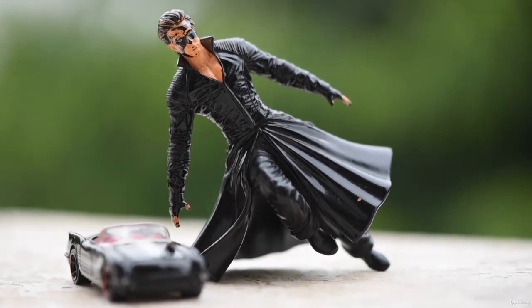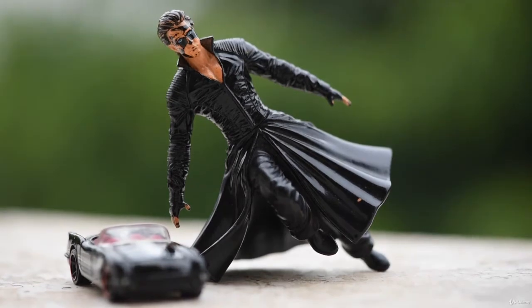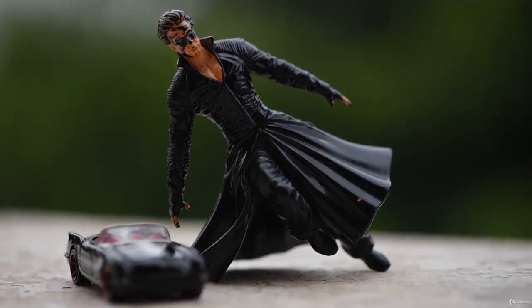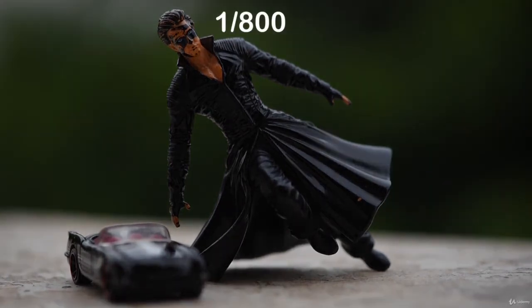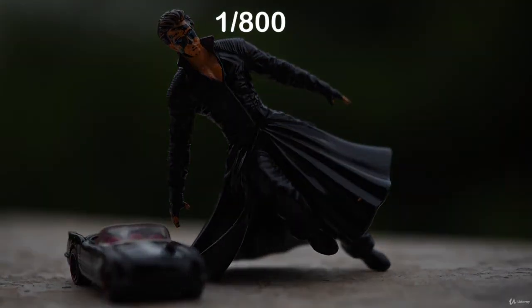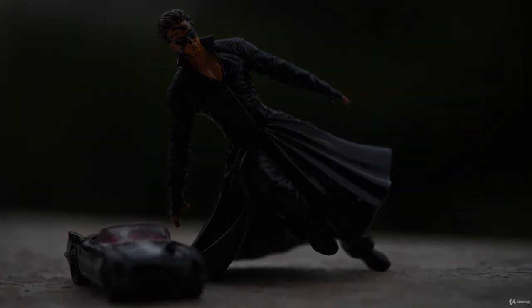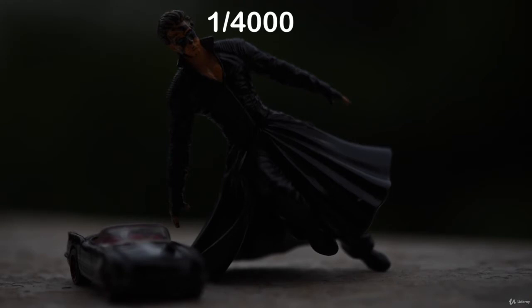So this is what is used. The shutter speed is used to control the light. So we can increase or decrease the light on the subject. Now I am at 1/800 of a second. So now I'm going all the way to 1/4000 of a second, right? So at 1/4000 of a second it is looking completely dark.